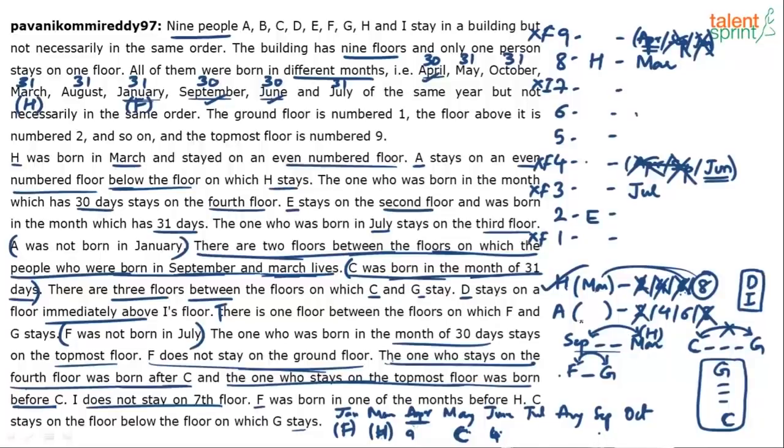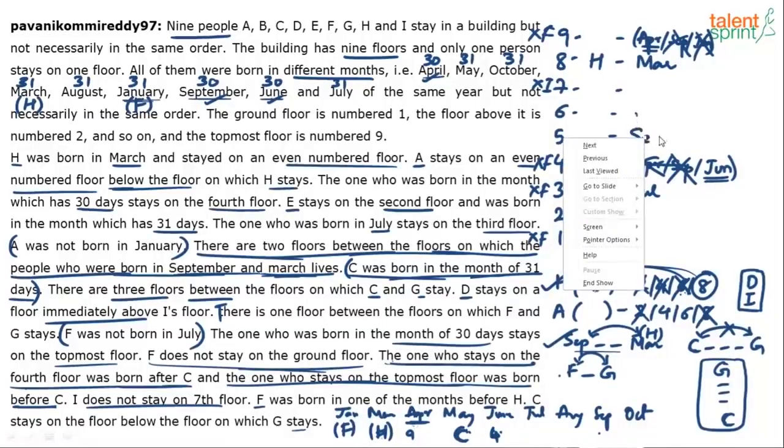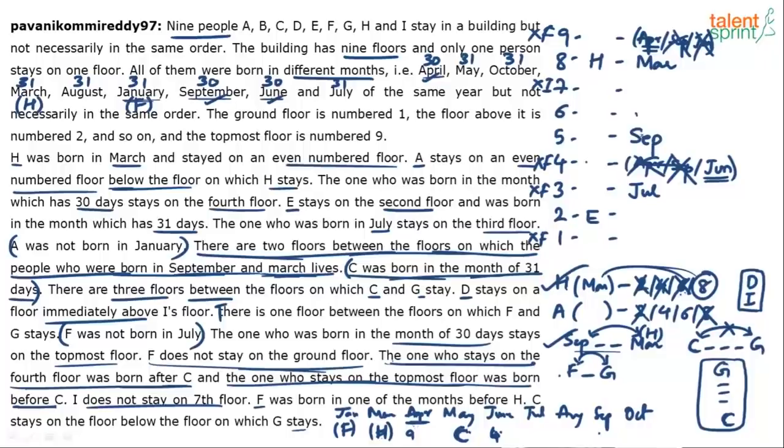Yeah. Now you can fix this. Now you use this point. September and March has 2 floors gap. So March is here, dash dash September. September comes here. You understand? So March is done, September is done. There should be a gap of 2 floors between March and September.